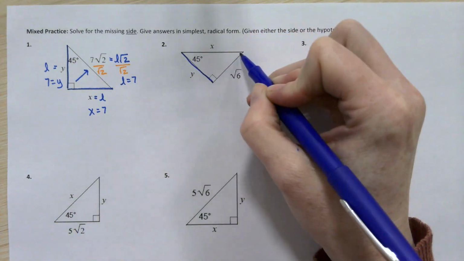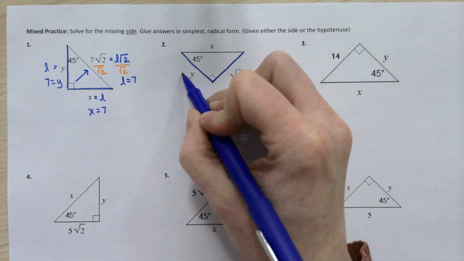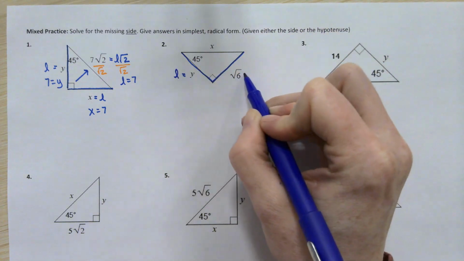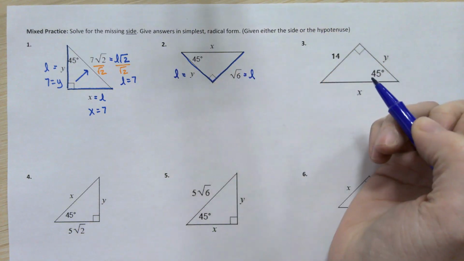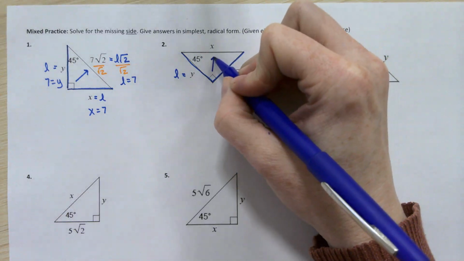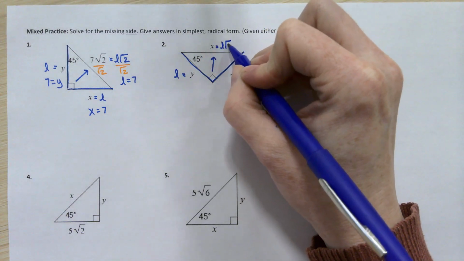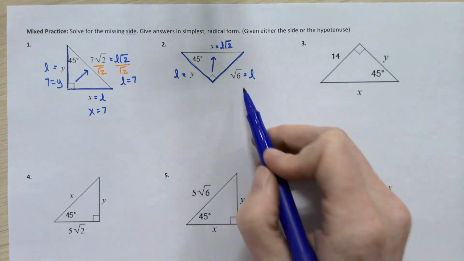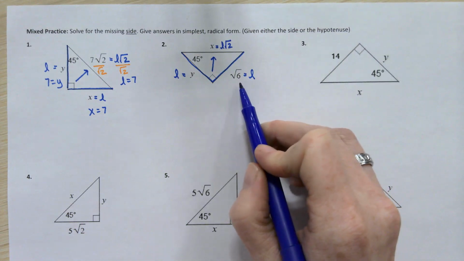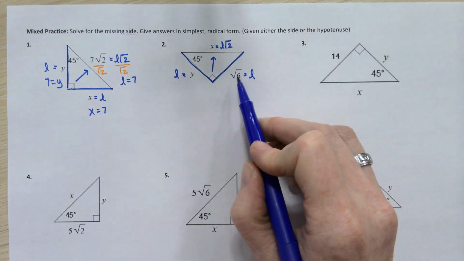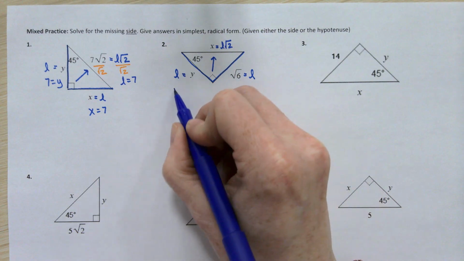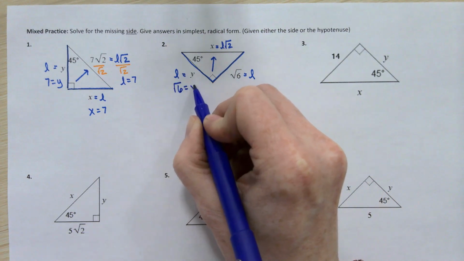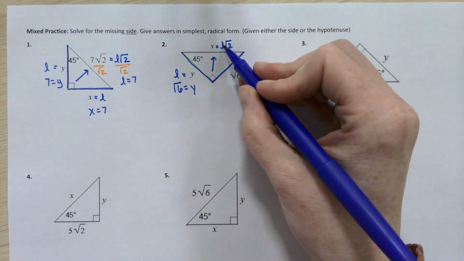The next one, 45, 45, 90, the 2 sides connected to the right angle are the legs and are both equal to L. Across from the 90 is going to be L times root 2. And here, I'm back to knowing what L is equal to. L is root 6. So I take that root 6, I don't need to solve for it, I know it, and I plug it in everywhere I see an L.